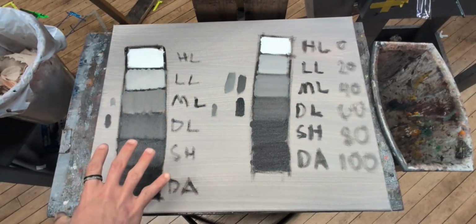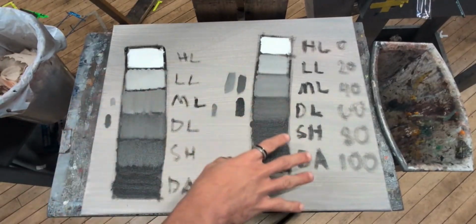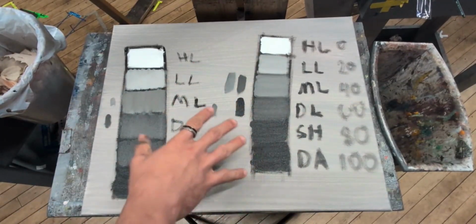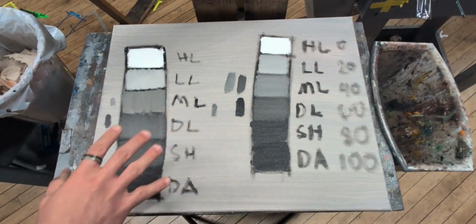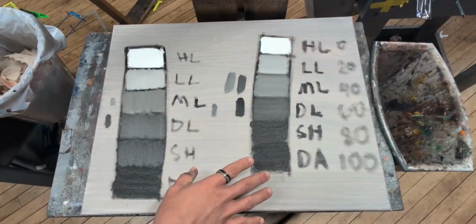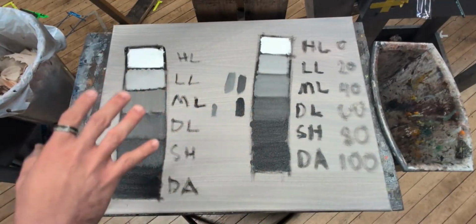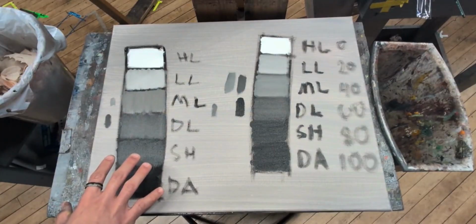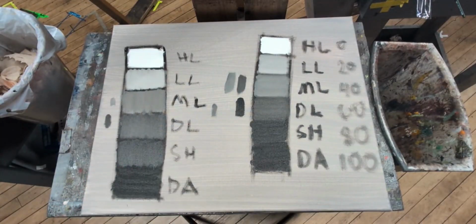We came into this with this already behind us, right? We tried it once. We got it pretty close. And because we tried it again with the knowledge of our failures and successes, we applied the successes, we fixed the problems, we fixed the failures, and now this is so much closer to an accurate value scale. Hell, I might even just touch this up with a little bit more dark.